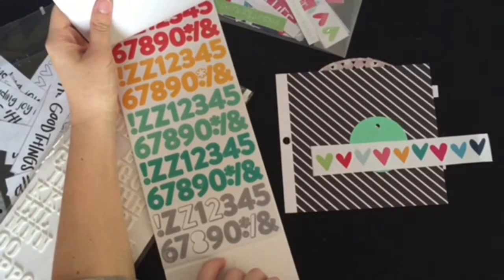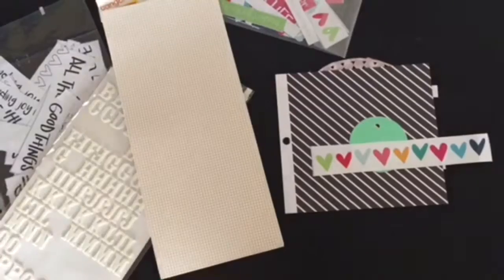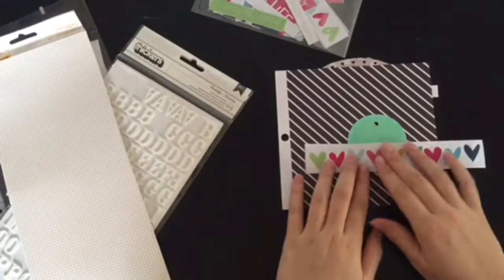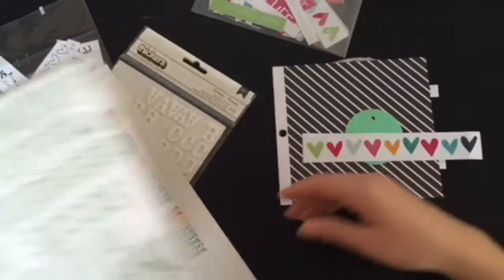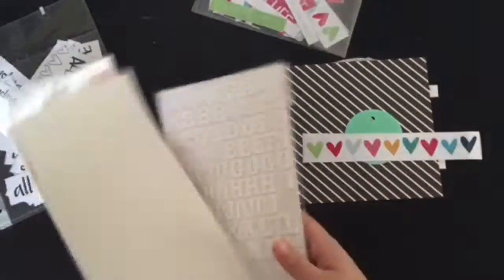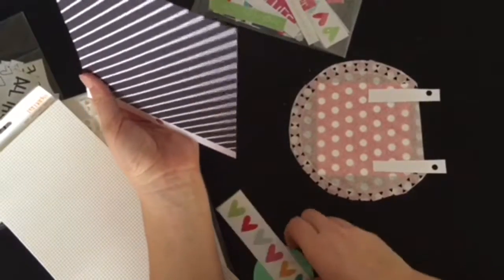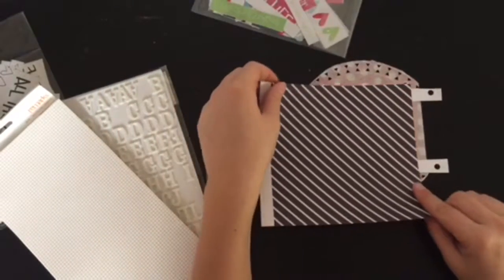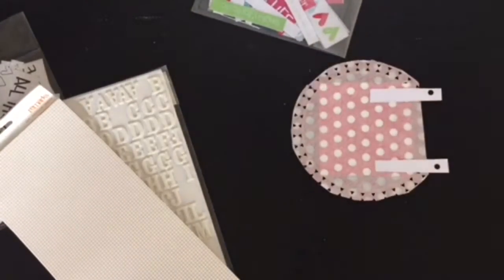Sorry for that noise. Sorry for that. I hope you cannot still hear it. I think the spearmint would clash with that green. And the white might get lost, but I don't know. We will see. Now I just have to decide how I'm going to cut this down. I think I'm going to do a square. Where's my trimmer?